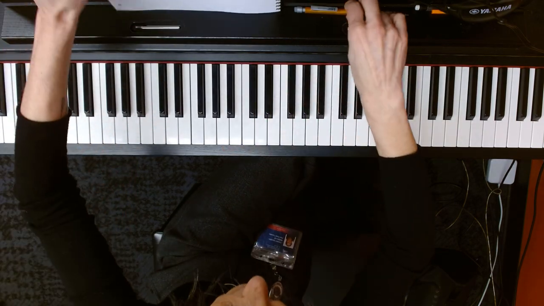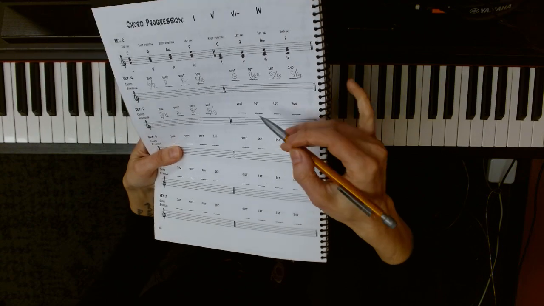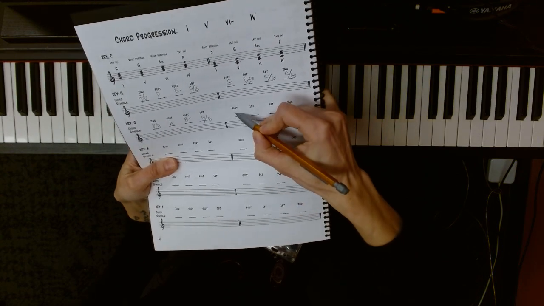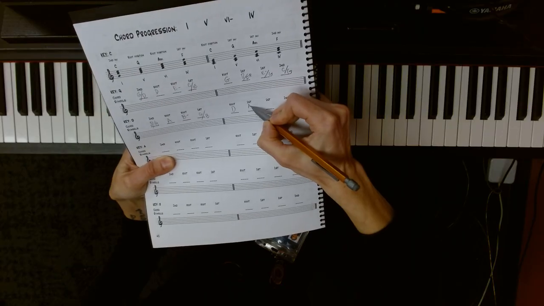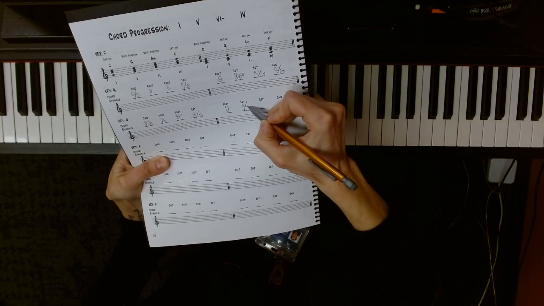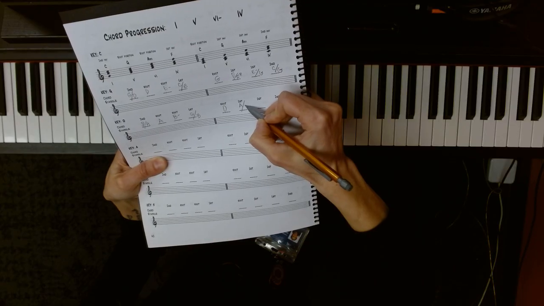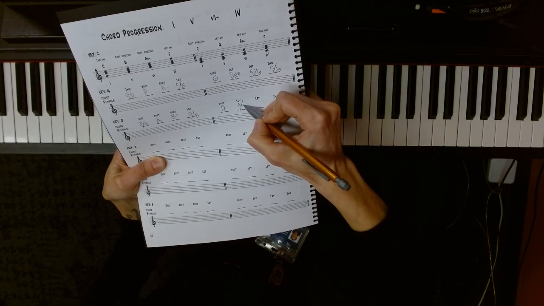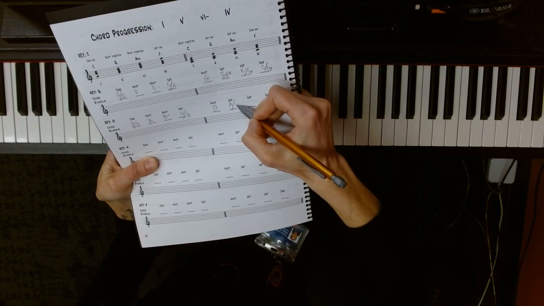Alrighty, last variation of our review for the quiz. So now in the key of D, if we start in root position, we go to A in first inversion, which is A slash what? A slash D? Anybody disagrees?